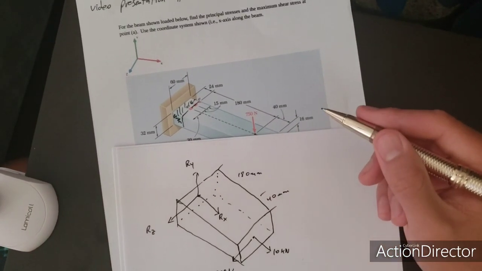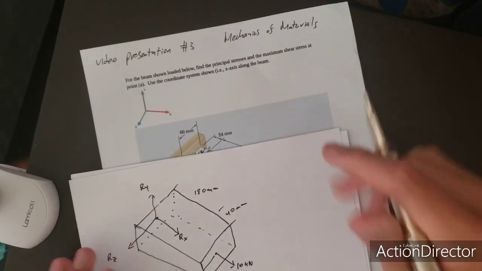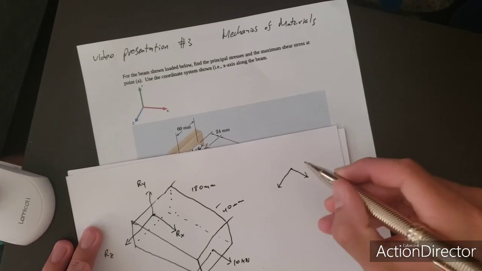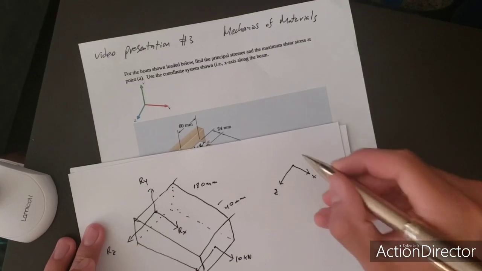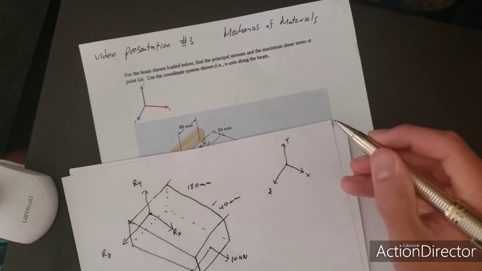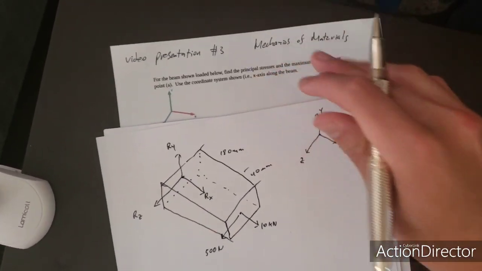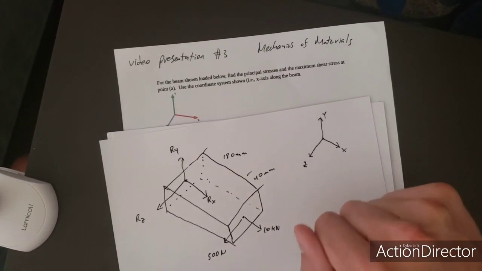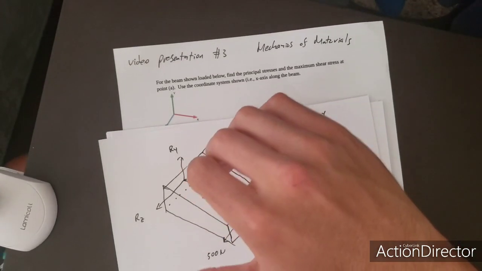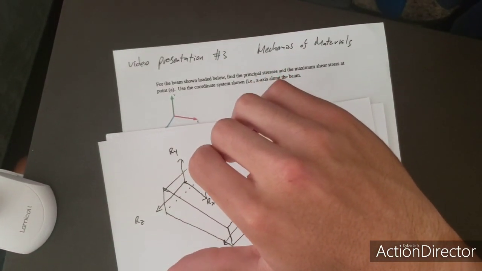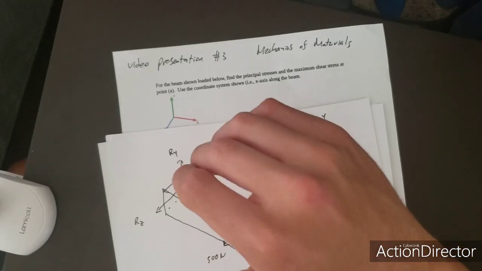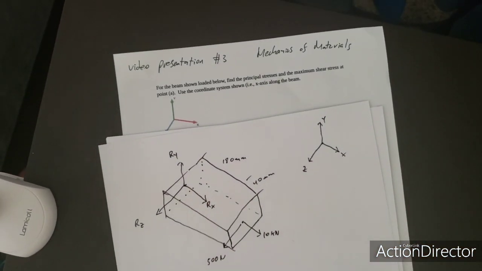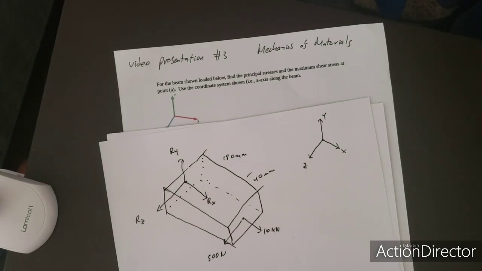Okay, and then let me just have this again so you guys can see it. This is Z, which I'll be using in a little bit, and this is Y. Okay, and now that I have my reaction forces, what are the reaction moments? Well, as a general rule of thumb, your fingers point in the direction of the axis, and your thumb goes around this way, and that's telling you your positive reaction moment.